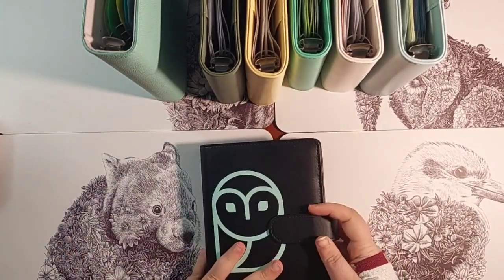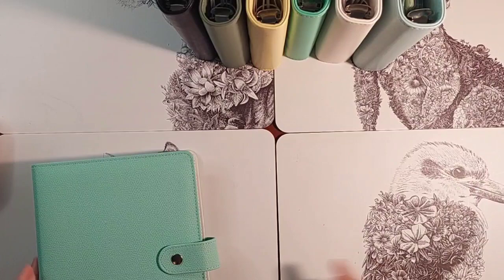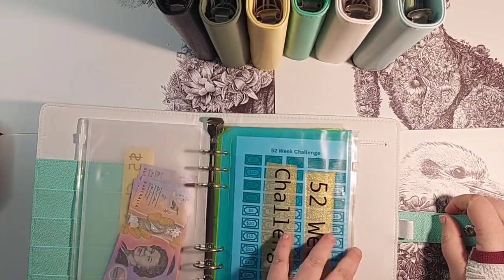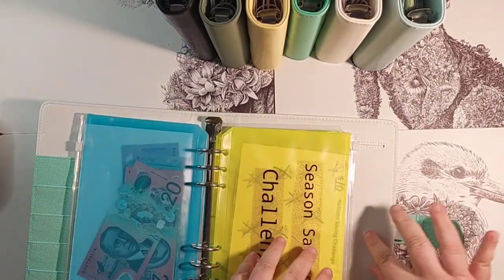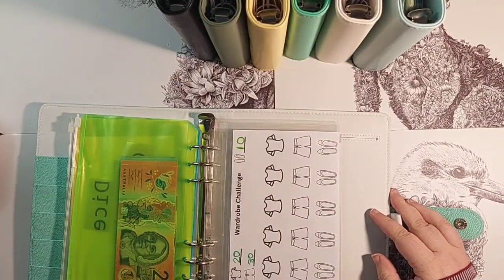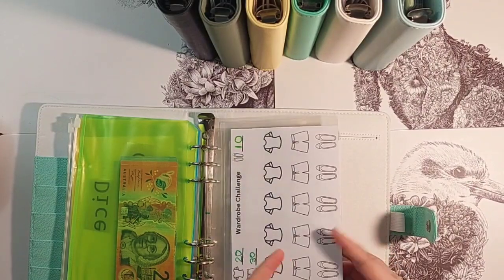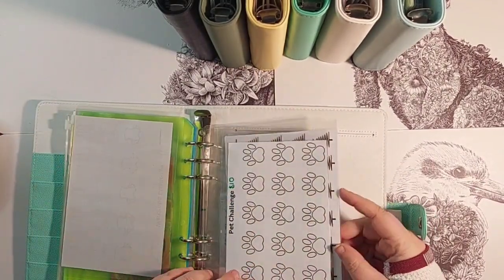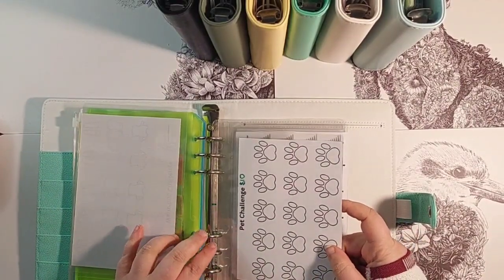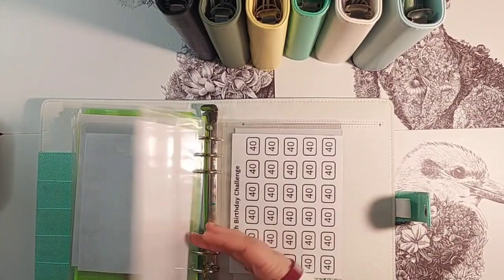And then lastly is my savings challenges. Now, my savings challenges, the envelopes have stayed the same. So we've still got the $5, the 52, the seasons, and the dice challenge. But I do have some trackers now, and some new savings challenges. So I have wardrobe. Again, the idea is that we complete this and stuff it in. Pets. This isn't so much for Mira and Duke's food. It's for new toys, a new leash, things that aren't essential, but I just want to treat them. Christmas is coming up, so we need to do that.